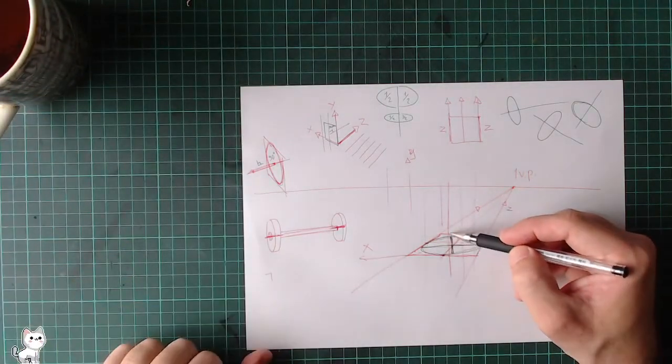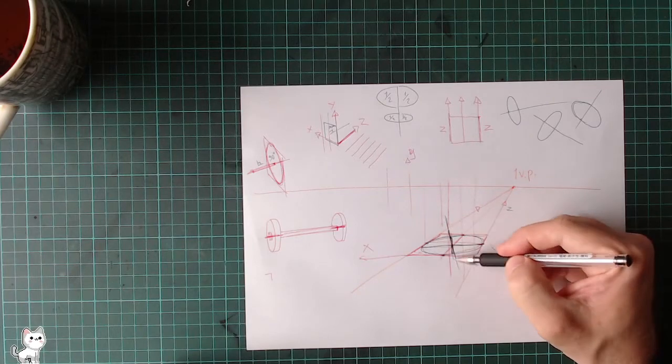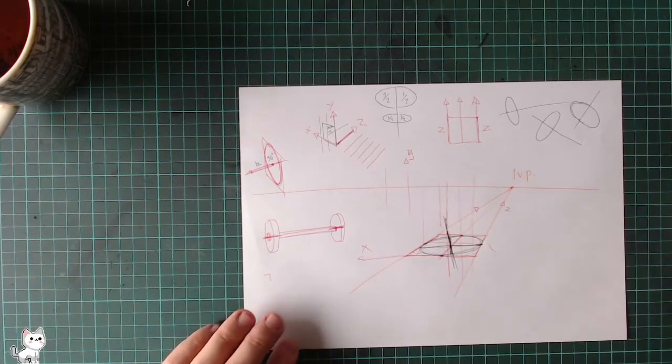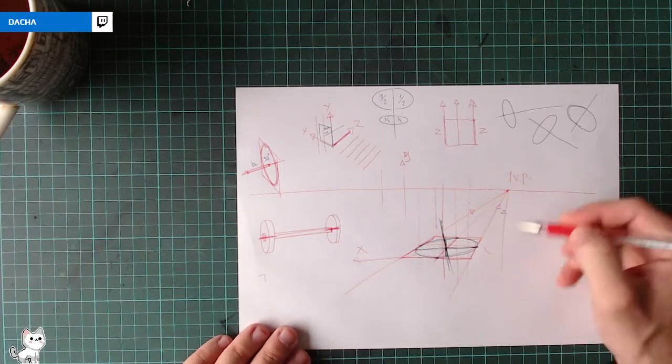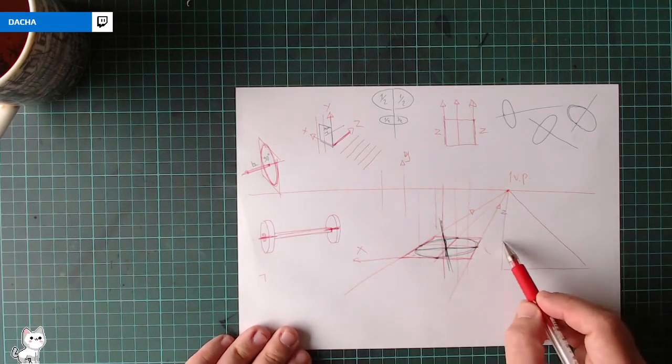So my ellipse here actually came out a little angled, so it's a freehand inaccurate moment here.